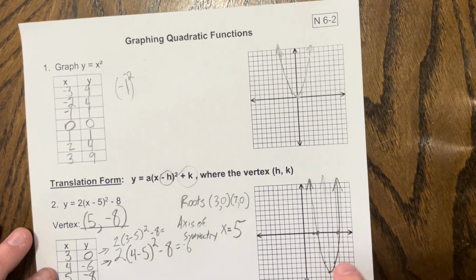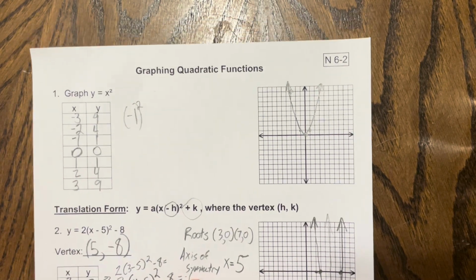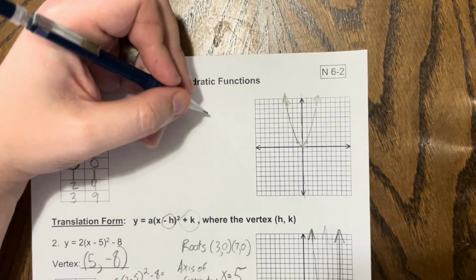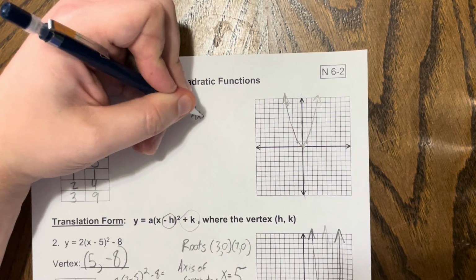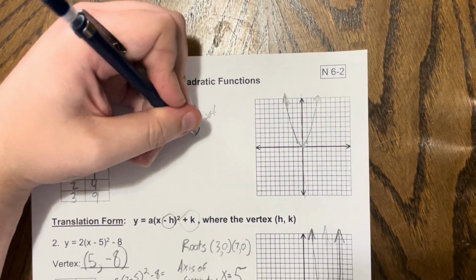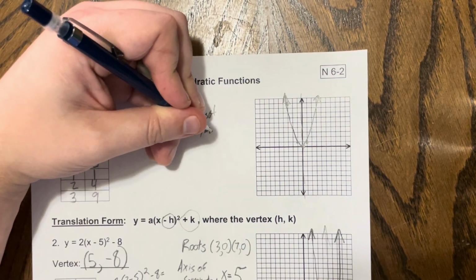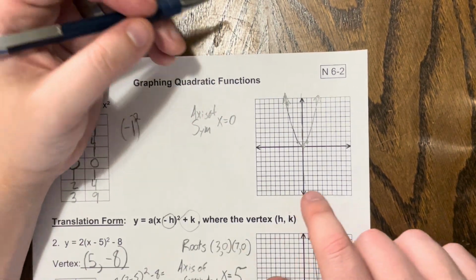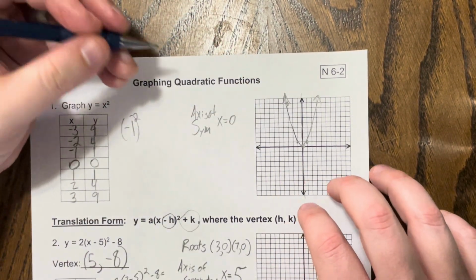It works the same on our first one here. My axis of symmetry here would be x equals 0, because that's right where the vertex is.